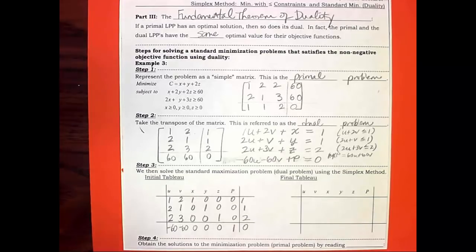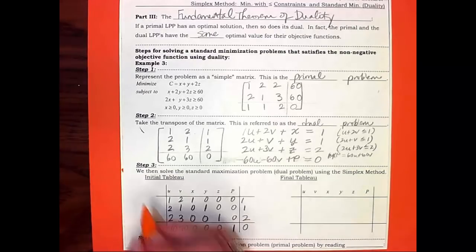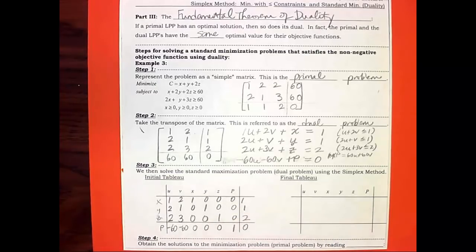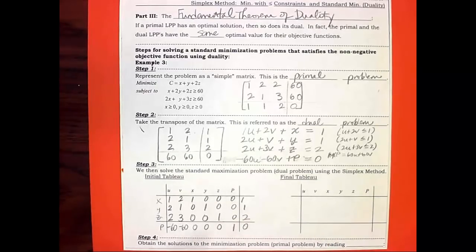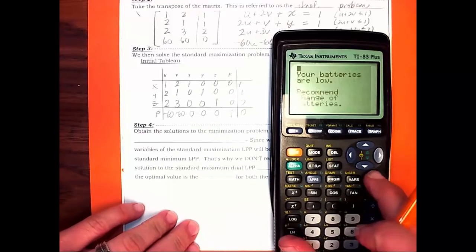So we're going to use the simplex method, much like we did before. So right now we've got x, y, z, p. But we need u's and v's over here if it has an optimal solution. So let's go ahead and get this in our calculator.